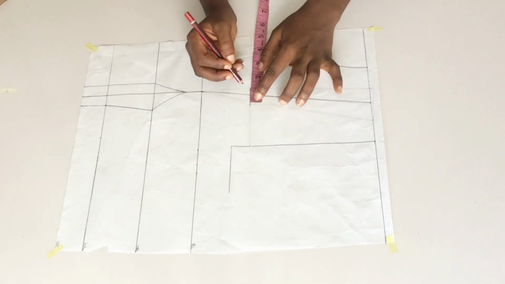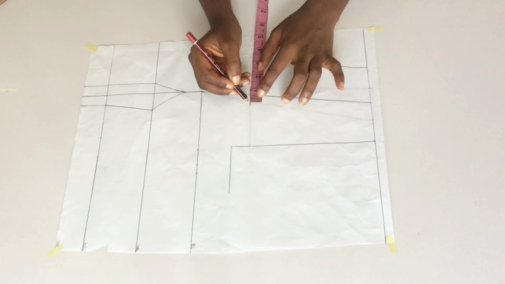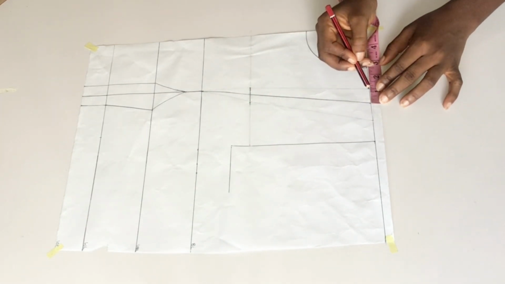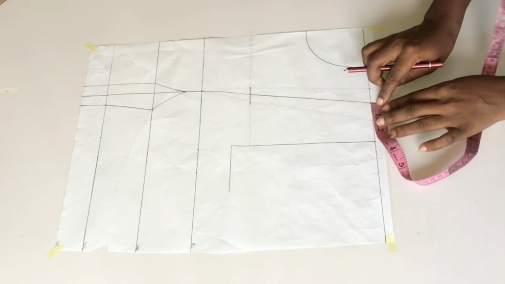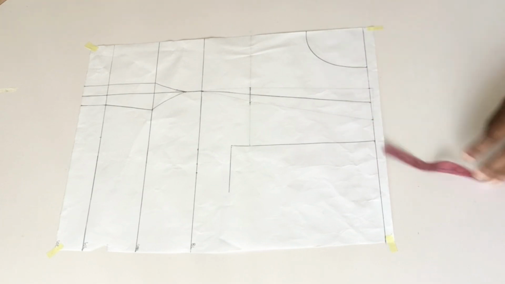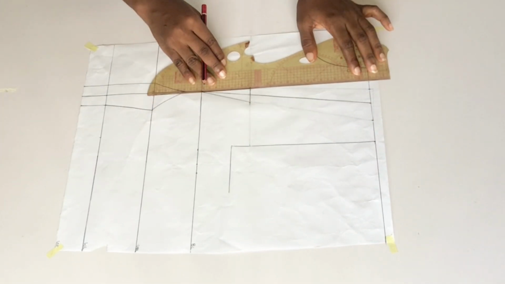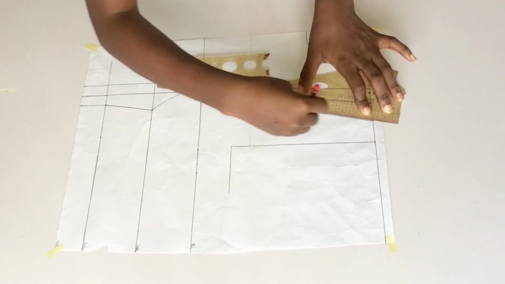After doing that, I'll be taking a half inch. I'm trying to tighten the over bust area, so I'm taking a half inch on both sides. After doing that, on the shoulder area, I'll take 1 inch towards the neckline area, and on this other end, I'll take 1.2 inches. So altogether that is 2.2 inches. So I'm going to connect like this, as you can see me doing, and I'll connect from there upward like this.